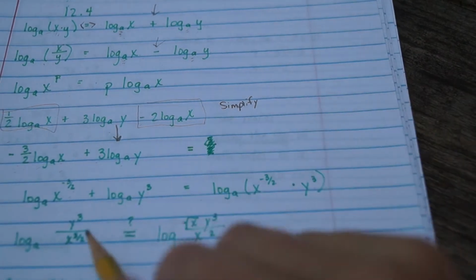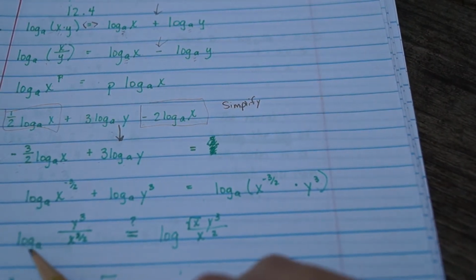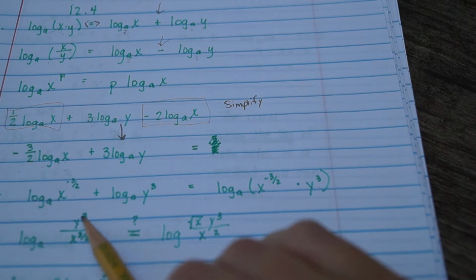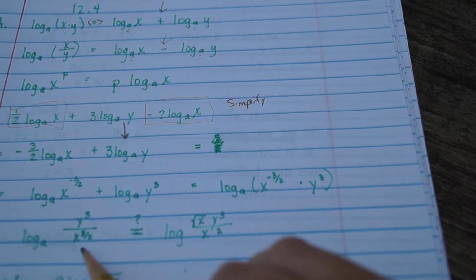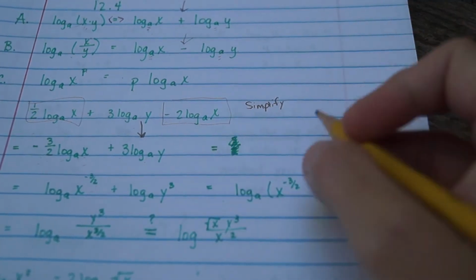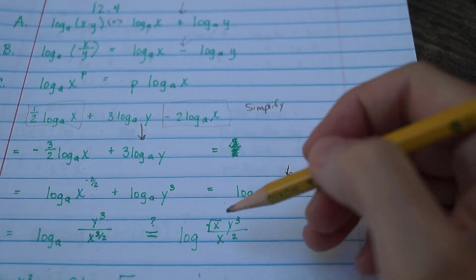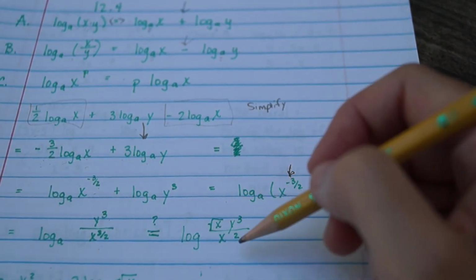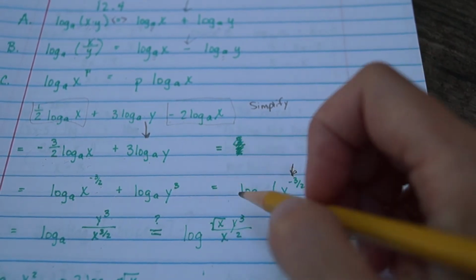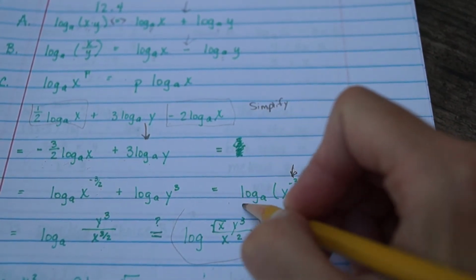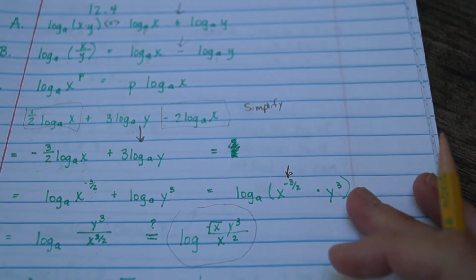I just wrote this as log base a of y to the third over x to the 3/2. Why is it over? Because this was a negative exponent, and that means it goes in the denominator. I really said denominator there, which shows what this is doing to me. So the book wrote it this way in the back. That's why I have my little question mark. Why did they do that?